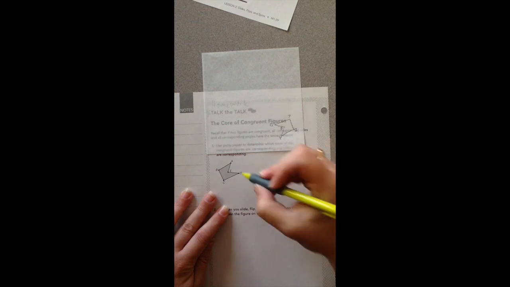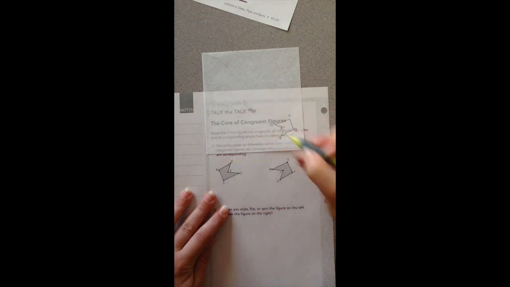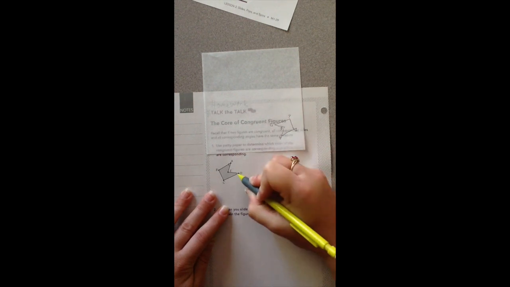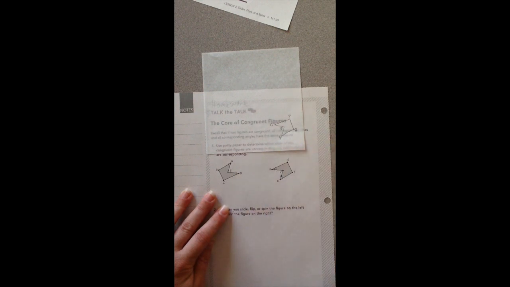And there's a couple ways that we can show that those angles are the same measurement. We can either do arches that are just the same amount of arches, so like a single arch and a single arch means that they're going to be the same, or we of course can just color code them as well.